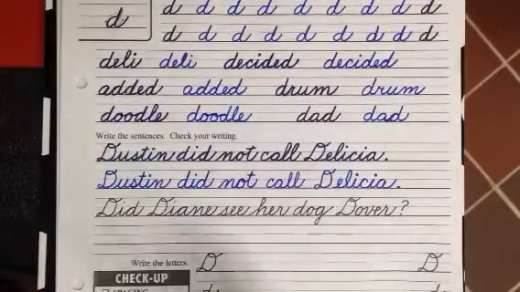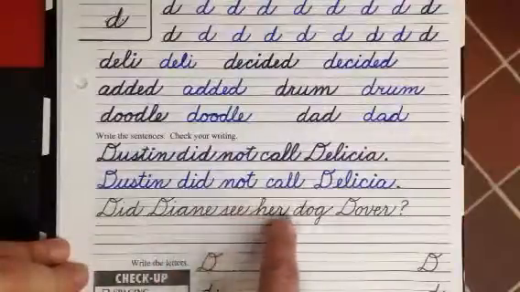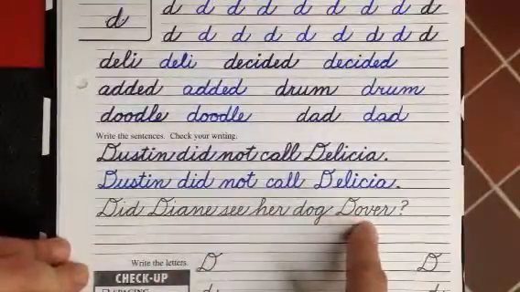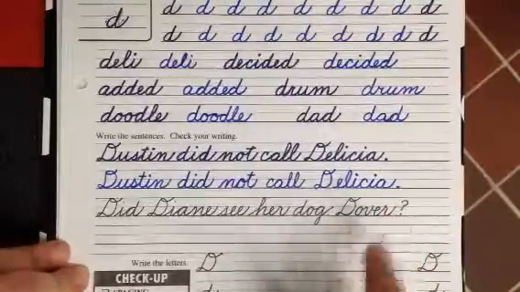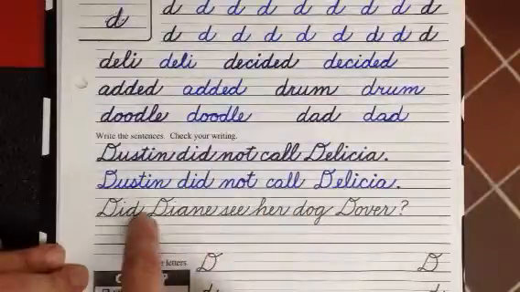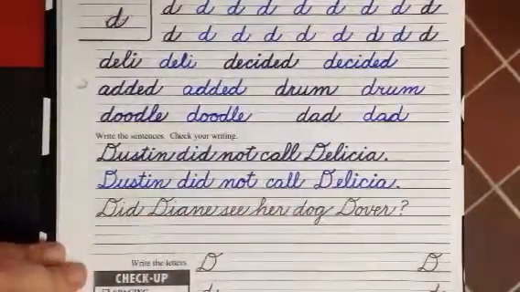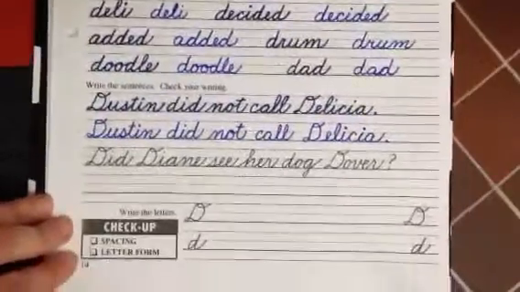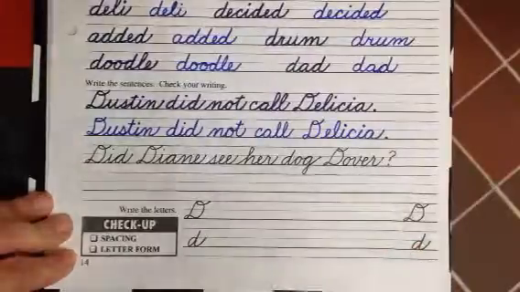Okay, so again, boys and girls, you'll also have the next sentence. Did Diane see her dog Dover? Question mark, because that was a question. So we put a question mark at the end of that one. So make sure you trace that one carefully. Make sure you do not connect the words together. So leave space. And then also, if you've not done so, remember to also do capital D and lowercase d at the bottom.